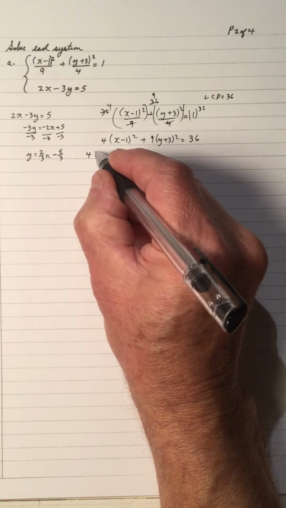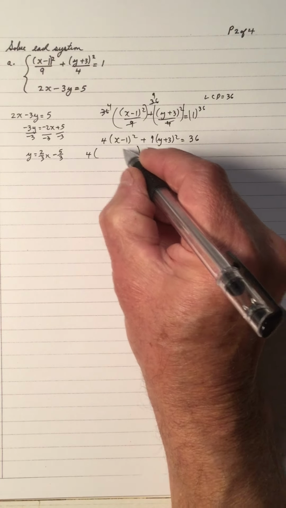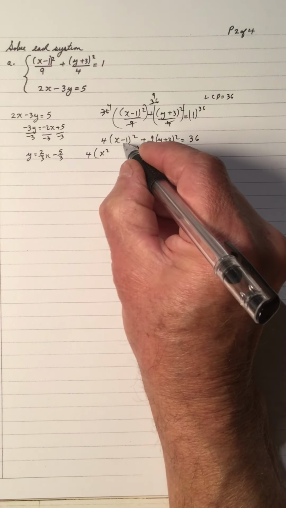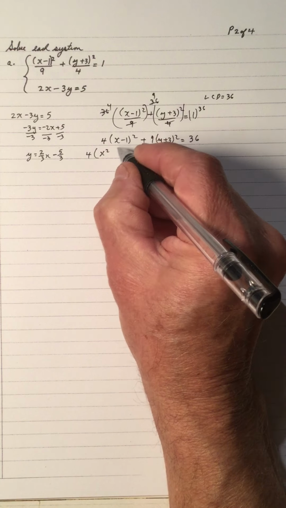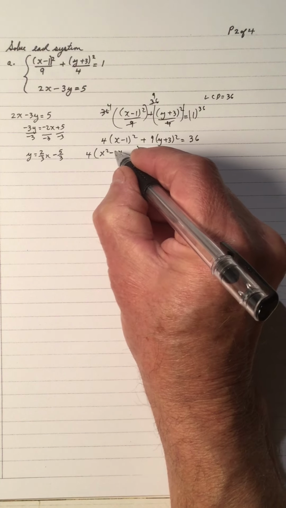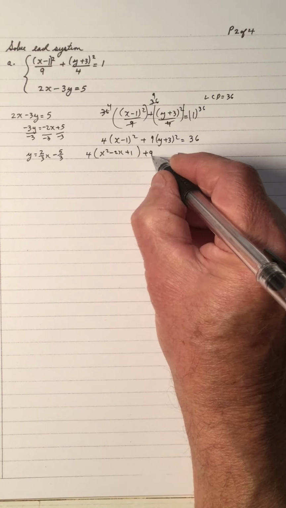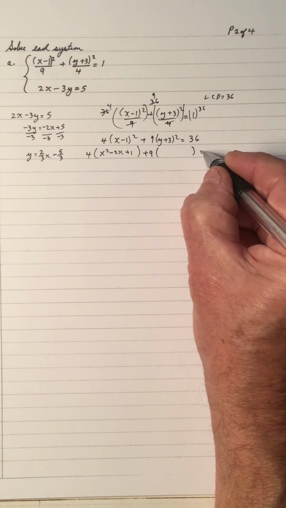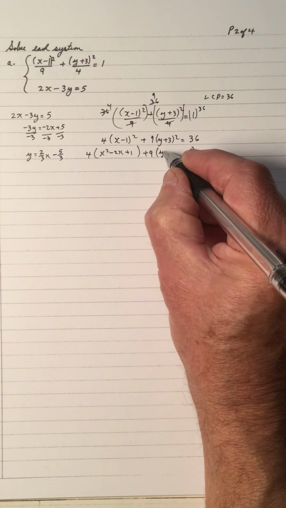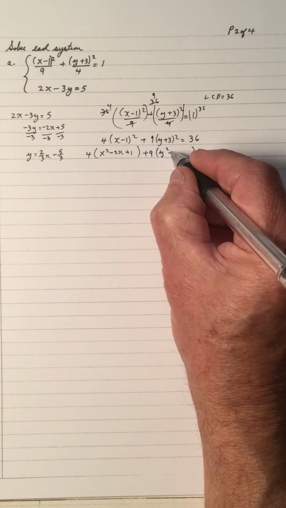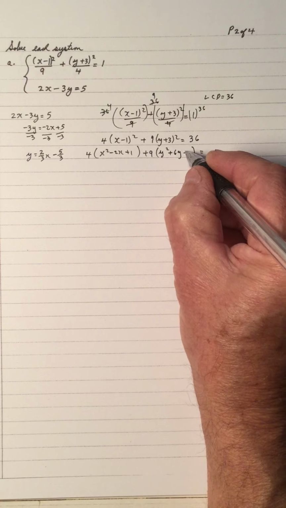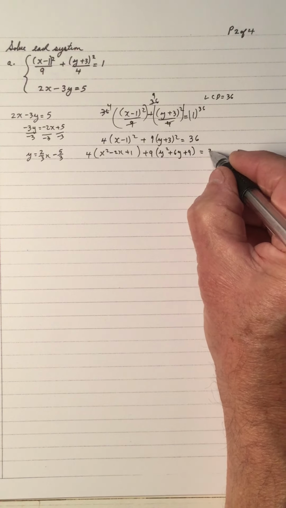So let's square the binomial, so that gives us x squared. Product is negative 1x doubled, negative 2x. And negative 1 squared is plus 1. And square this binomial, y being squared is y squared. Product is 3y doubled is 6y. 3 squared is 9.